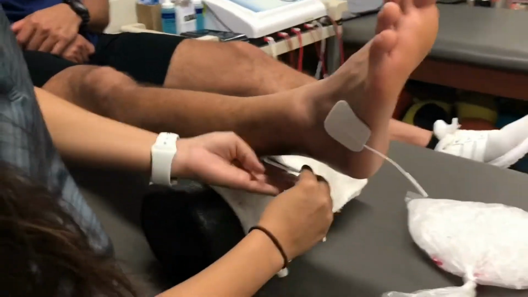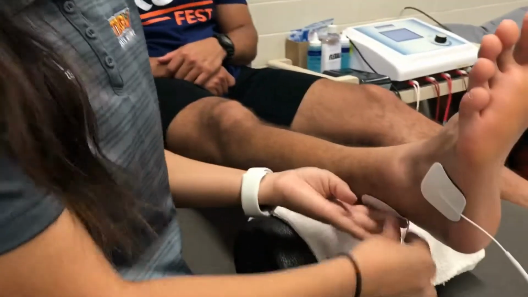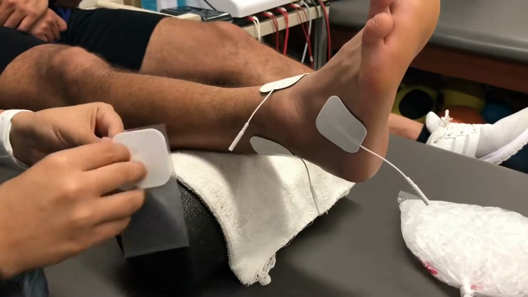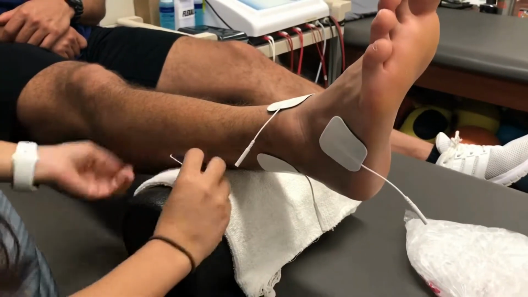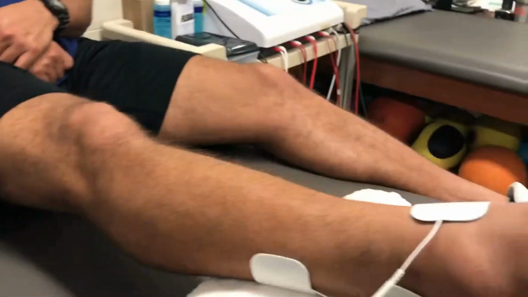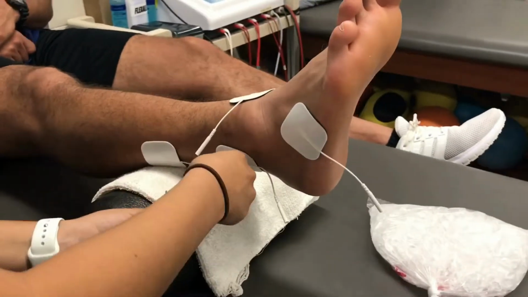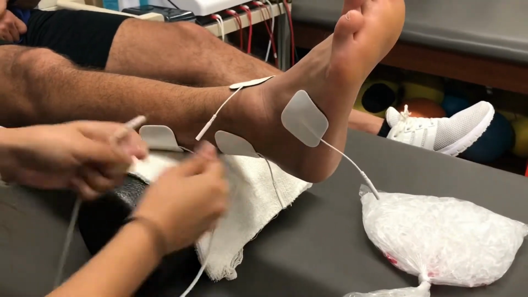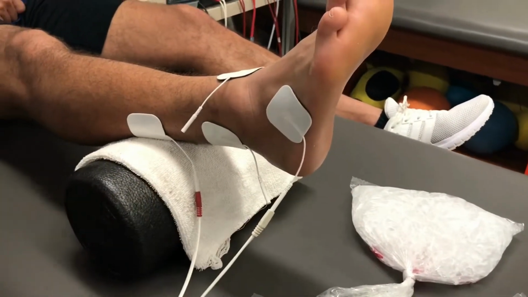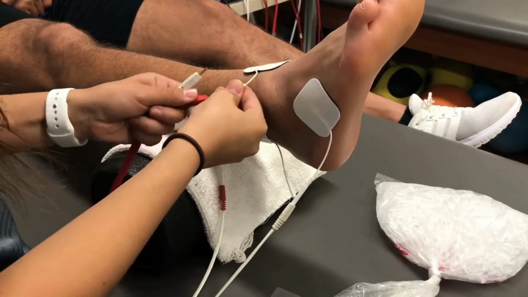Here we have our athlete being hooked up to electrical stimulation. Electrical stimulation is a therapeutic treatment that applies electrical stimulation in treating muscle pain and spasms. So we'll hook him up here, and we'll put ice as well, the ice bag. The ice will help with the swelling and pain.